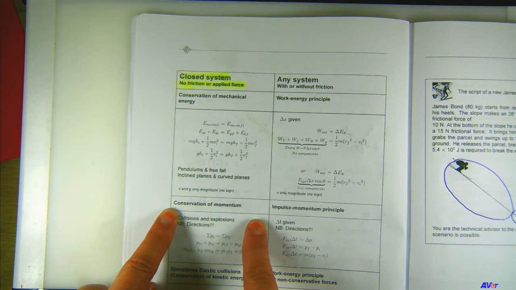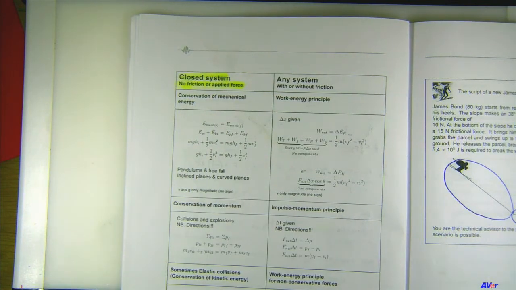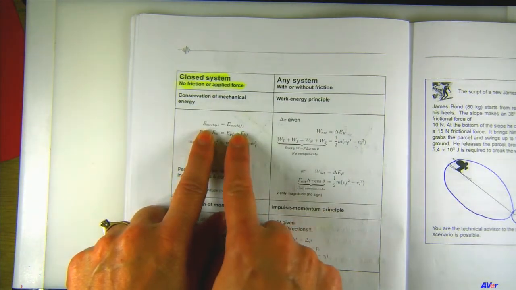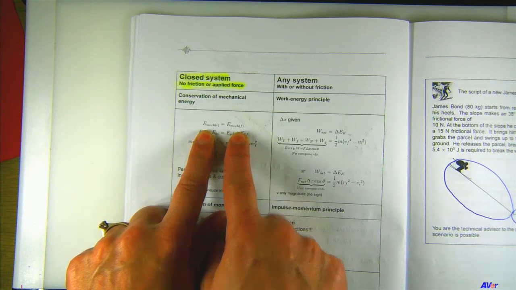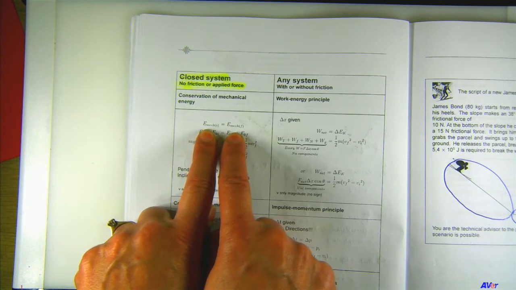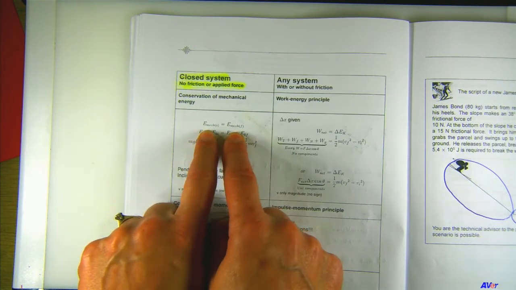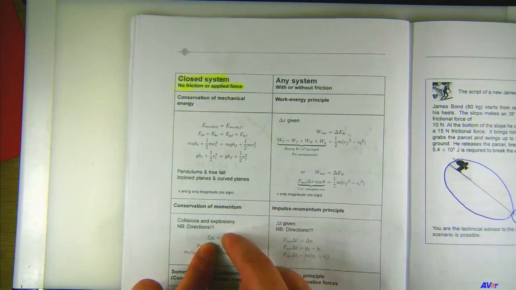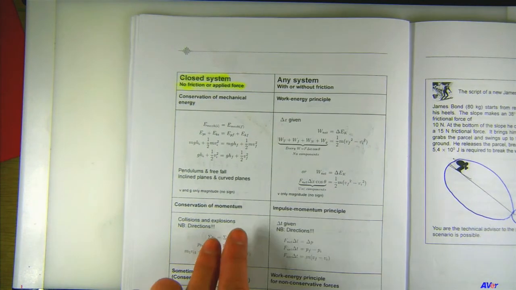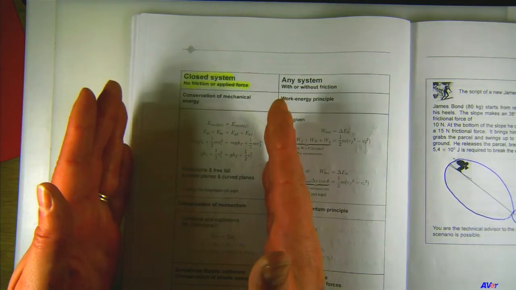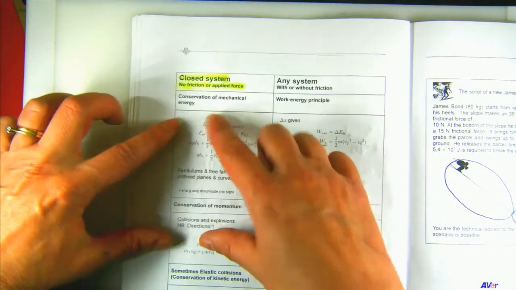So if you look at a closed system, we have conservation of mechanical energy, and we also have conservation of momentum. Right. And the moment you're using conservation, what will be the first step? The first step: if it's conserved, it stays constant. Right? So conservation of mechanical energy means the mechanical energy before and after are equal. The same with the momentum. The total momentum before and the total momentum after are equal. It's conserved. It doesn't change.